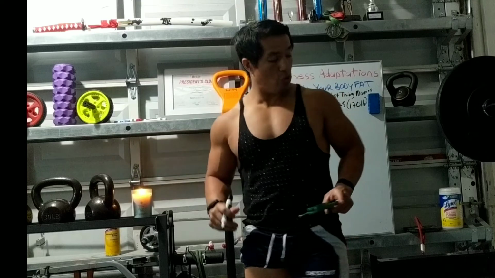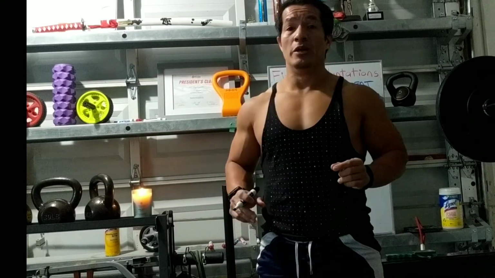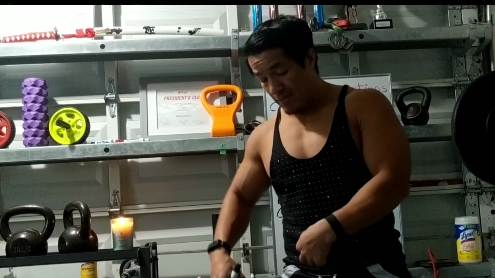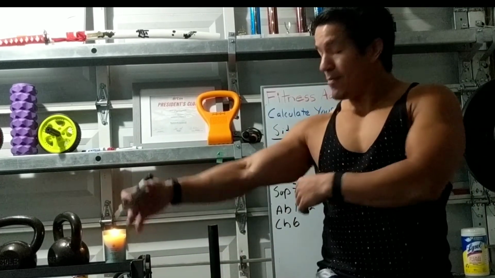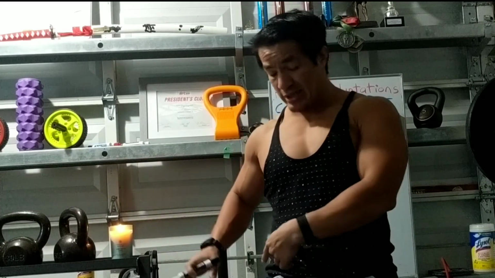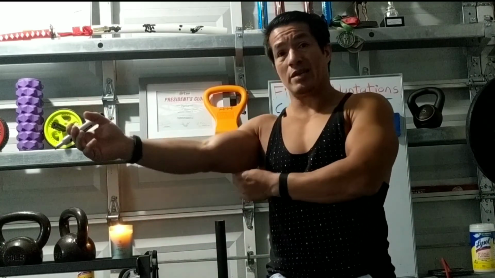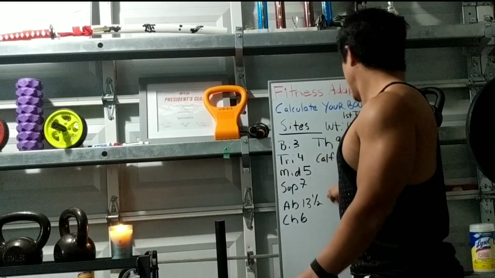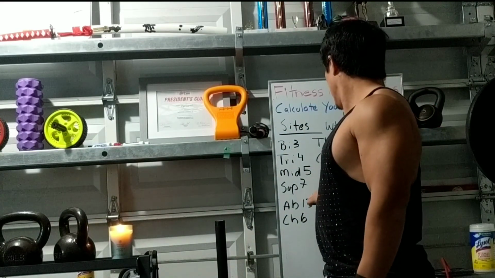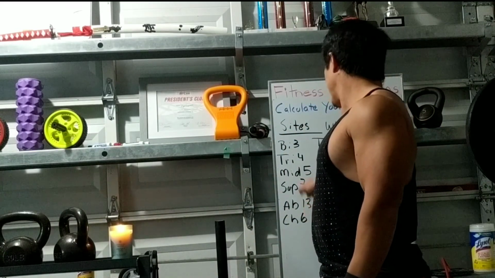Listen, don't cut corners, don't under-measure, because you're going to get an inaccurate number. If I had to choose, I would choose all my worst places: my abdominals, my thighs, my lower back, my back if I could, and my tricep. Whatever numbers are my highest, those are the ones I would use to calculate. I would not do a 3-point test. The 3-point test is suprailiac, tricep, and chest. My suprailiac is 7, my chest is 6, and my tricep is 4.